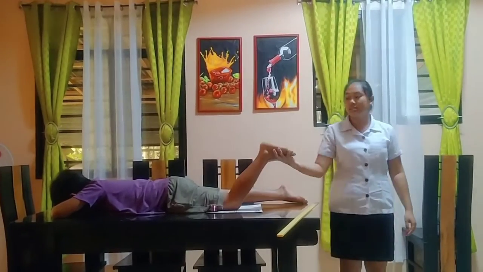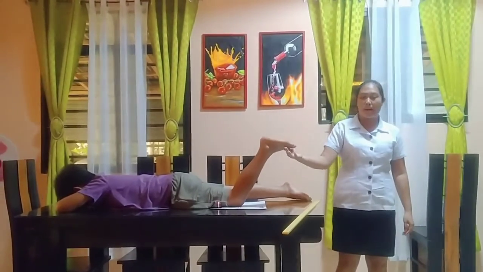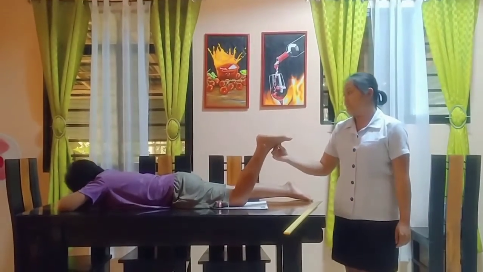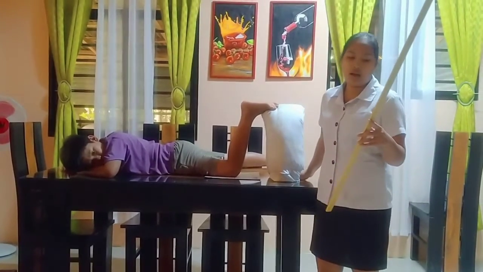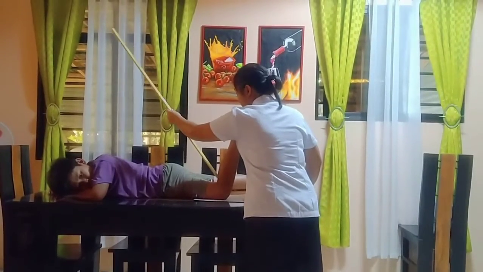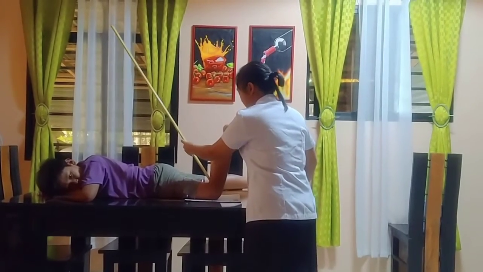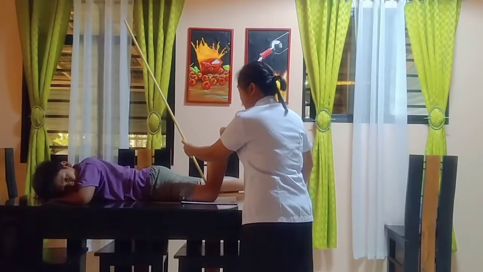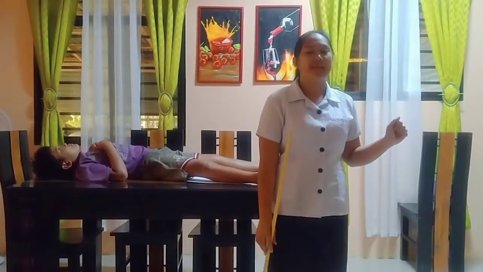Now, for the patient's comfort, kailangan po natin ng sponge para patungan ng paa ng pasyente. So, now, the central ray will be angled 40 degrees toward the lower leg. 40 degrees. Shows the intercondylar fossa free from superimposition and intercondylar eminences.